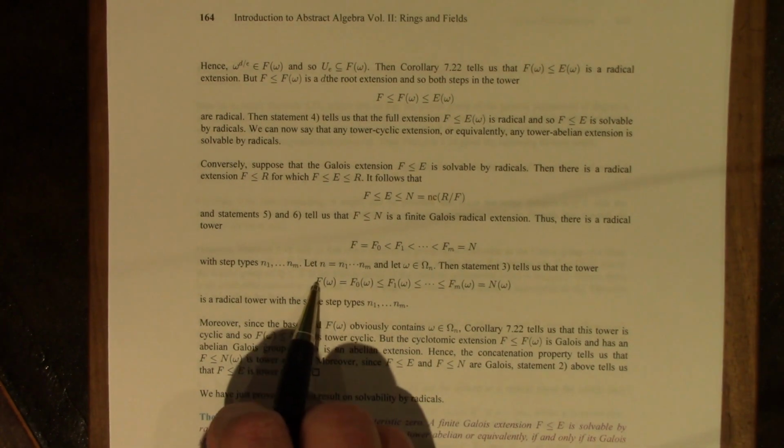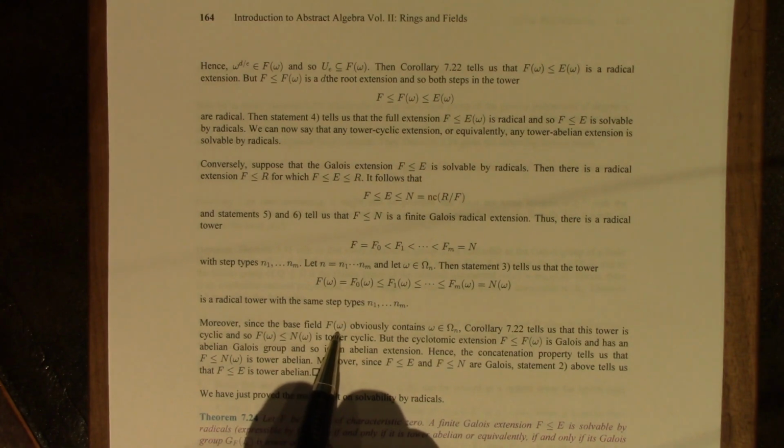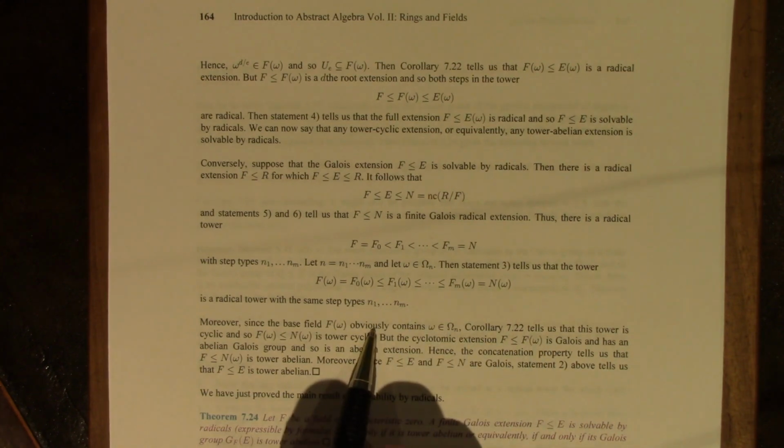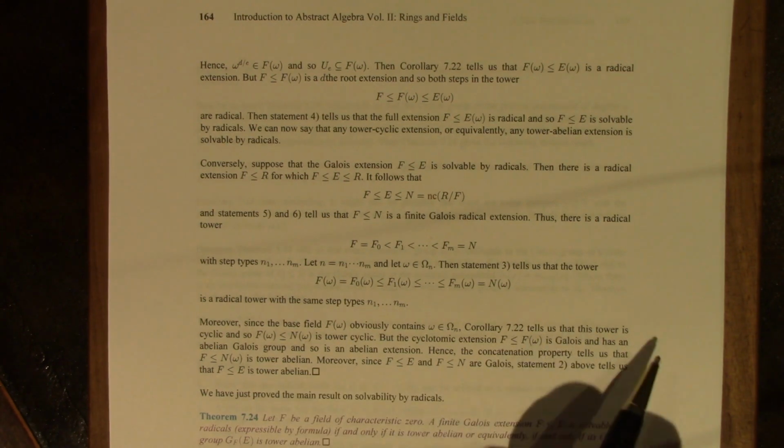Okay. We still have the problem of getting down to F. The base field, F omega, obviously contains omega. And so the corollary, now that the appropriate roots of unity are where they need to be in the base field, corollary 7.2.2 tells us that this tower is cyclic.